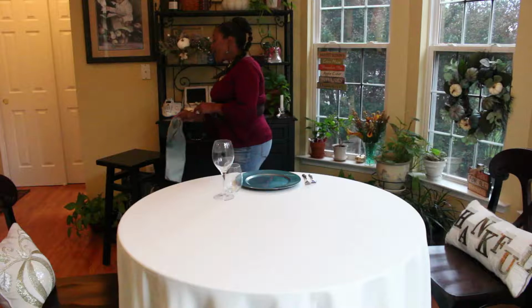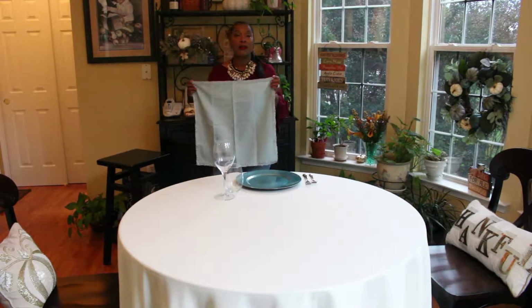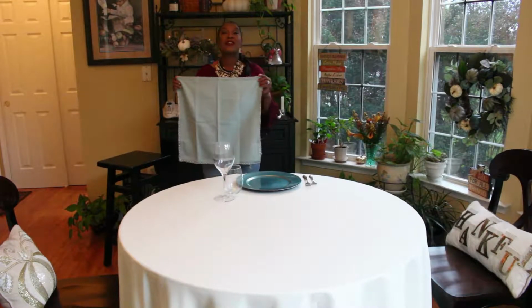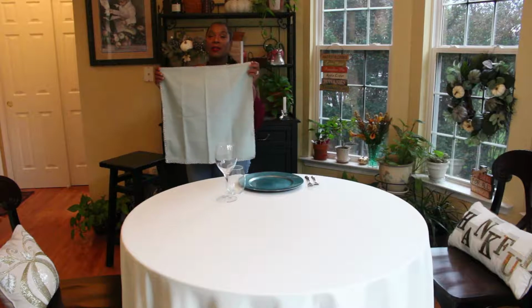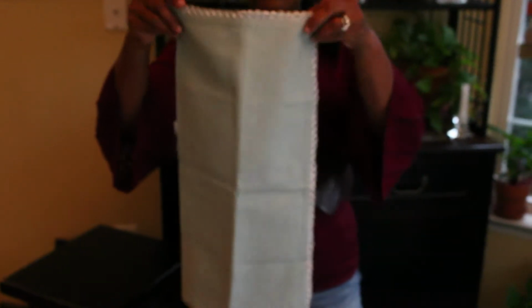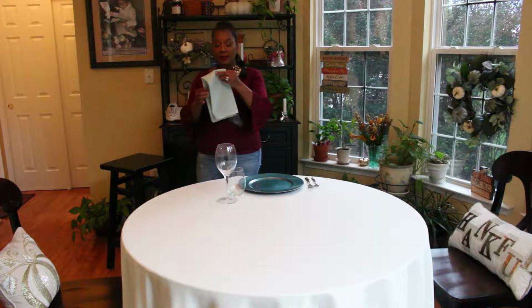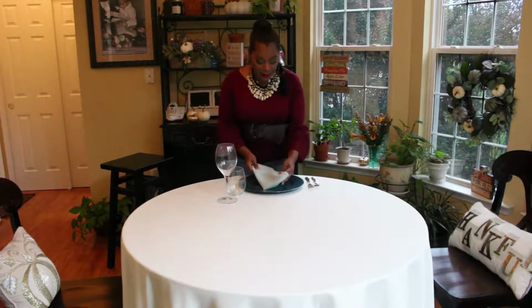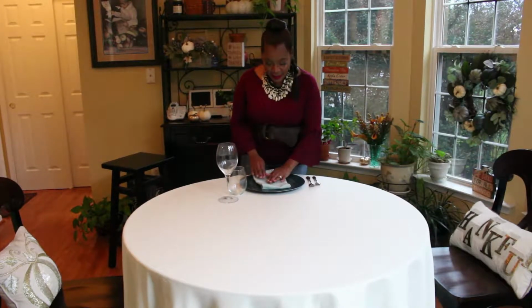And then of course, I have a cloth napkin. Now I will always choose a cloth napkin versus paper because it is far more elegant. This is about a 20-inch napkin, and all I'm going to do is fold it in half. I'm going to fold it again, and then of course I'm just going to fold it just like this, and I'm going to place it right in the middle of my charger plate. And this is your place setting.